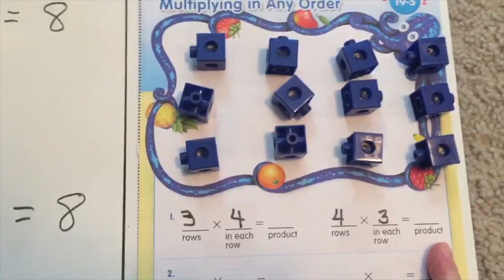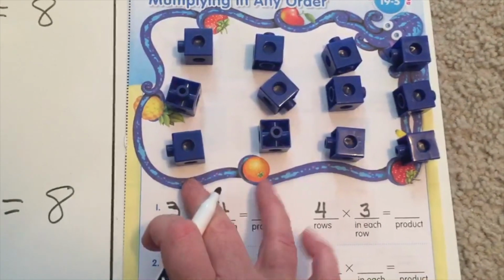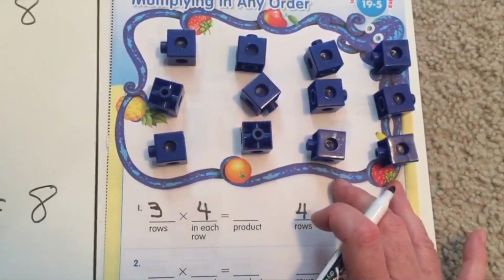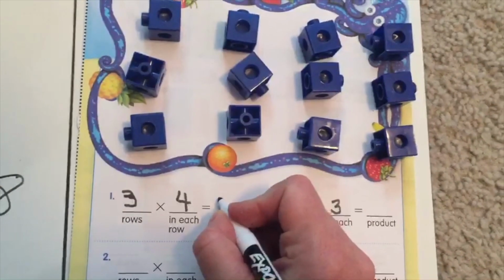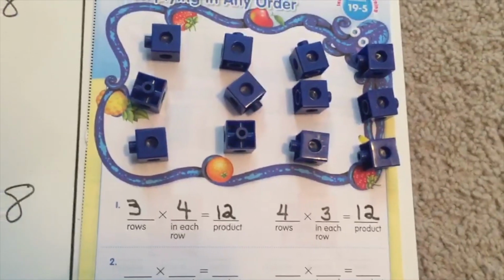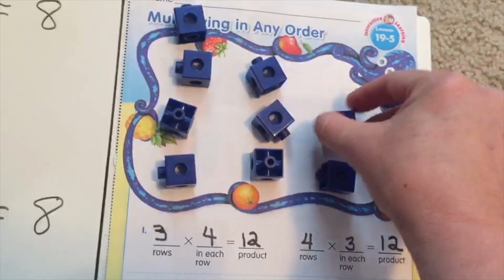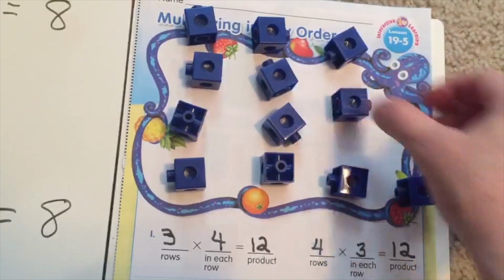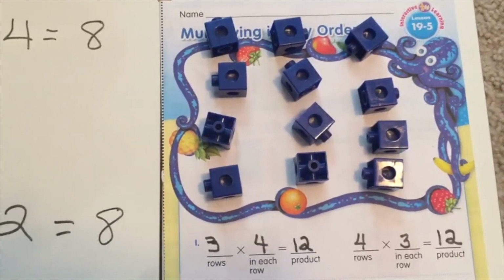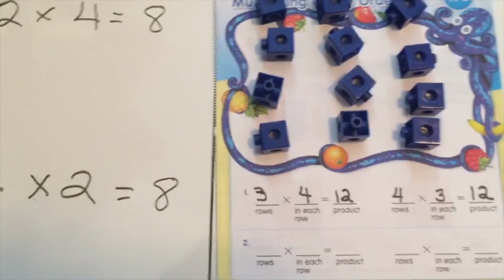So, what have we got? Did you count them all up? We know our doubles, right? 3 and 3 is 6, and we know 6 and 6 is 12. Could have worked it the other way too. I hope you did. When it was 4 rows, or 3 rows with 4 in each, it's still 12. Okay, let's try one more, and then you're going to be on your own.